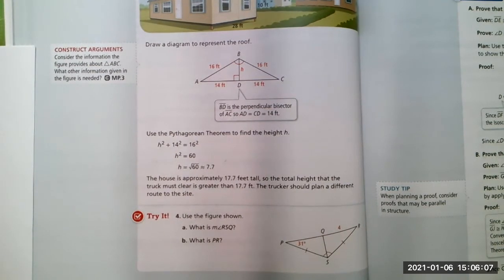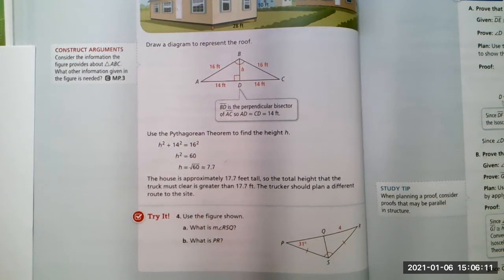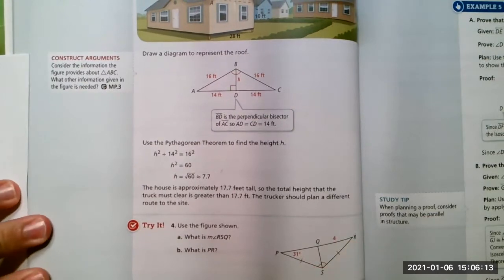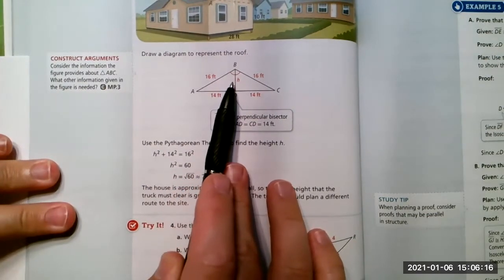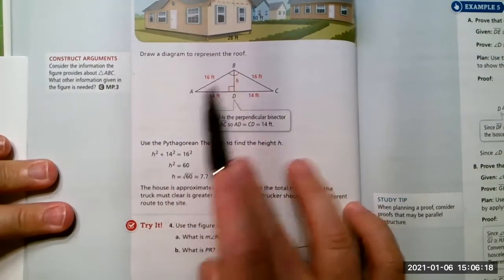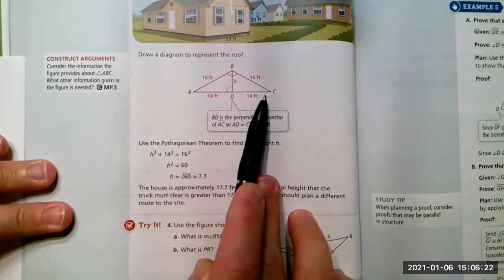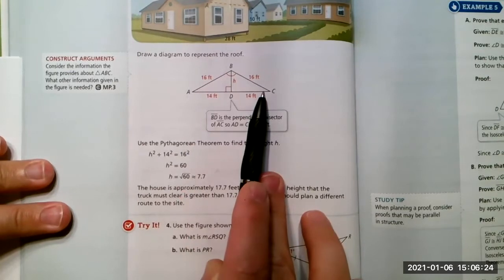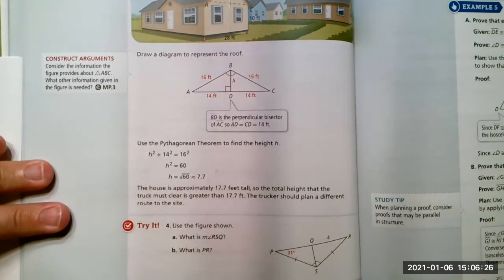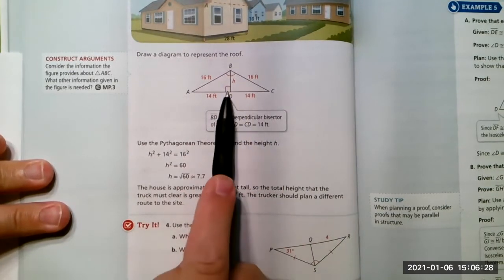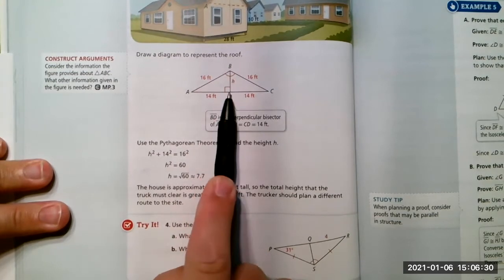So not only have they introduced the idea of isosceles triangles, the two properties with an isosceles triangle, and I'm going to use this as an example. If you're dealing with an isosceles triangle, the two side lengths have to be the same and the two base angles have to be the same. So they introduced that to you, but now they're also telling you that you can take an isosceles triangle, split that down the middle. That's what they were talking about on the last page.